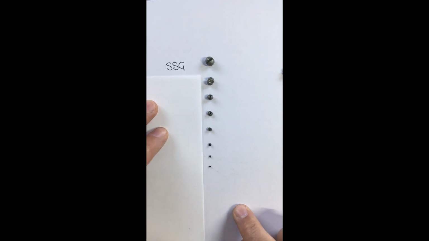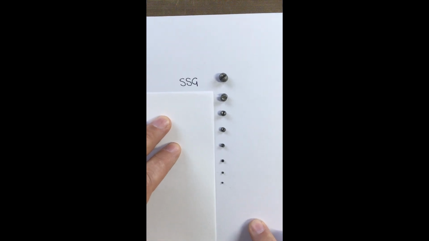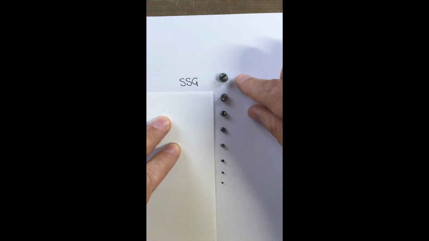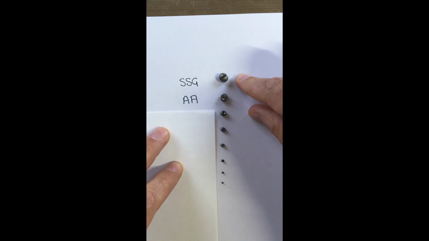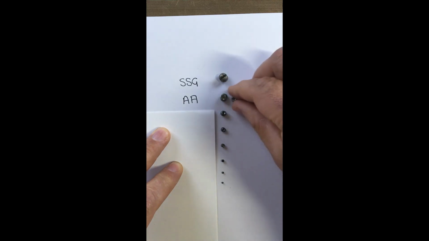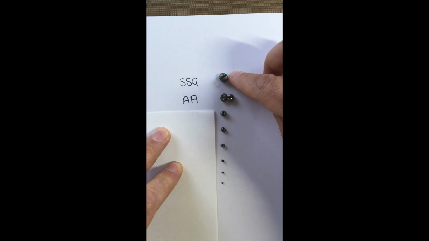Now the one at the top, which is where we'll start, is called an SSG, sometimes called a swan shot. Now the next one below that is an AA. Now an AA is half the size of a SSG. So if I put two of those together, it's the same weight as one of those. So 2 AAs equals 1 SSG.